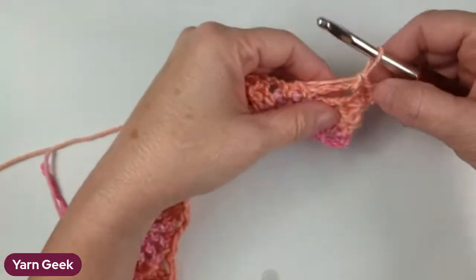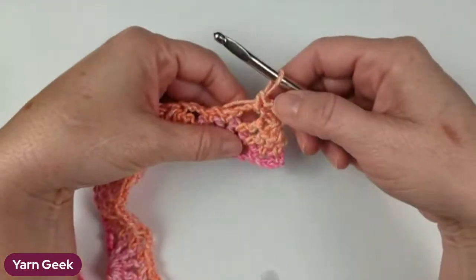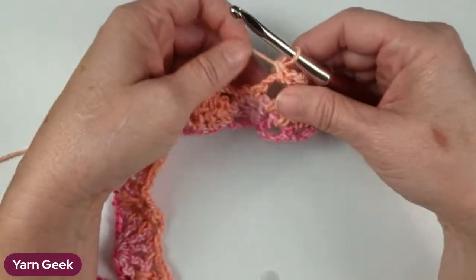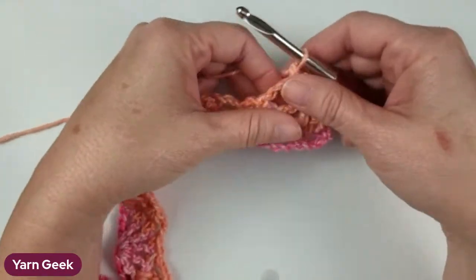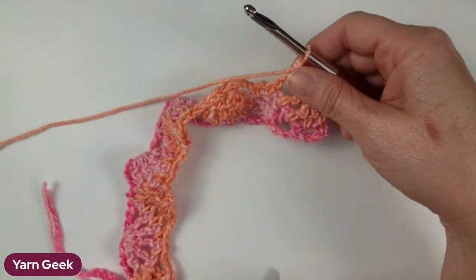Okay. So I did single crochet, chain 1, single crochet. And you know what? That's why it's good to, bye, Julie. Have a good night.